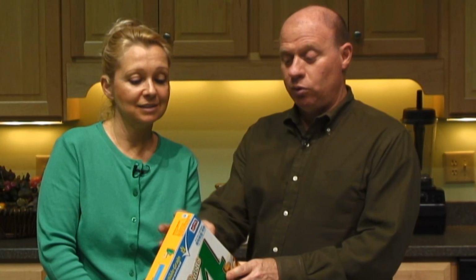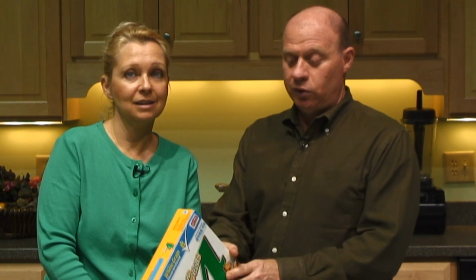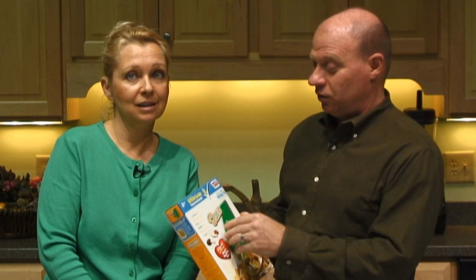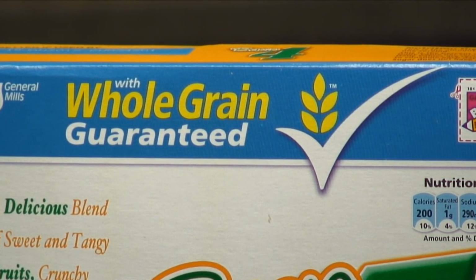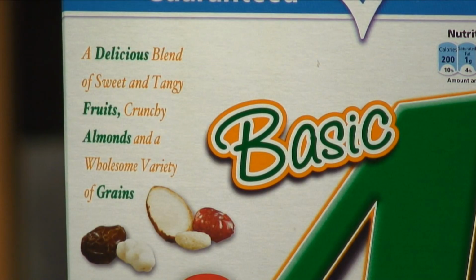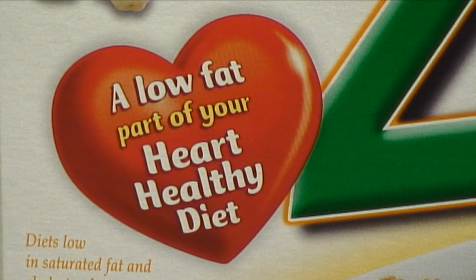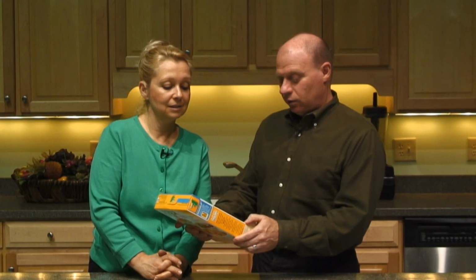So then when we come back up to the nutritional facts, we see that this cereal, and this is a great-looking cereal, says with whole grain, guaranteed, check mark, it's got to be good for you, a delicious blend of sweet and tangy fruits, crunchy almonds, and a wholesome variety of grains. A low-fat part of your heart-healthy diet. Diets low in saturated fat and cholesterol may reduce the risk of heart disease. This cereal is low in fat, low in saturated fat, and naturally cholesterol-free. But it doesn't say anything about the sugar that's in it.